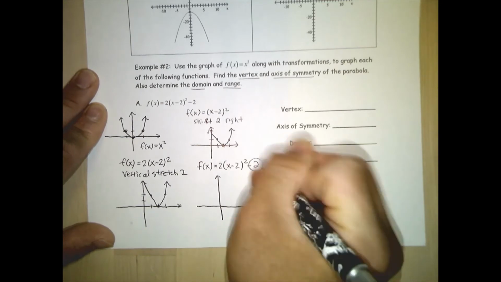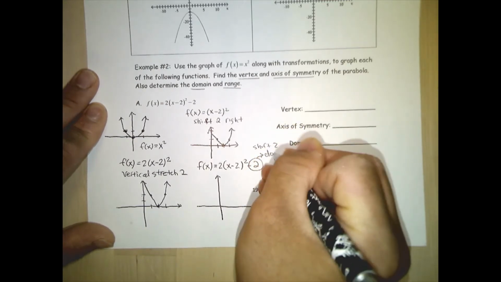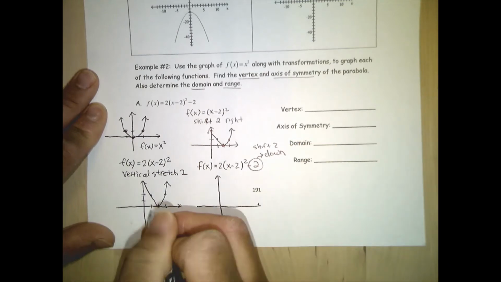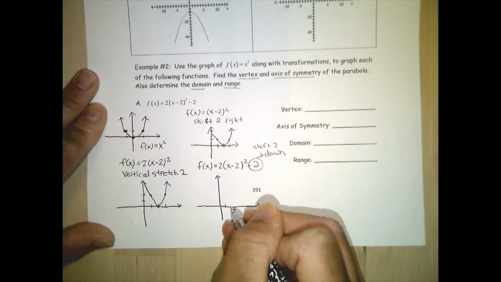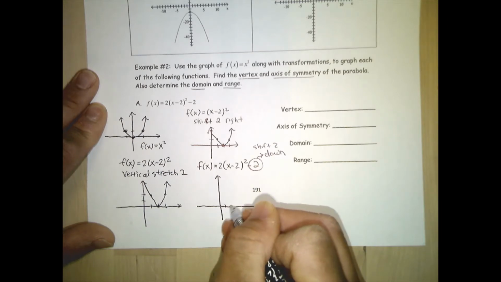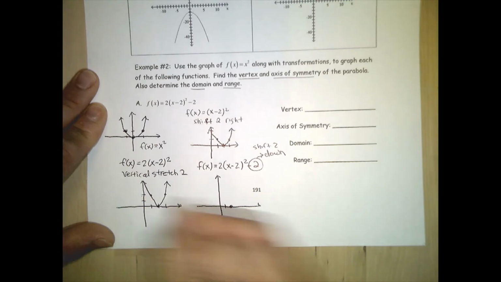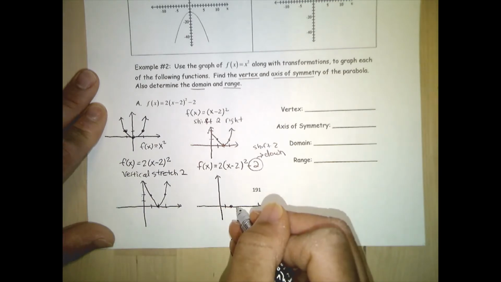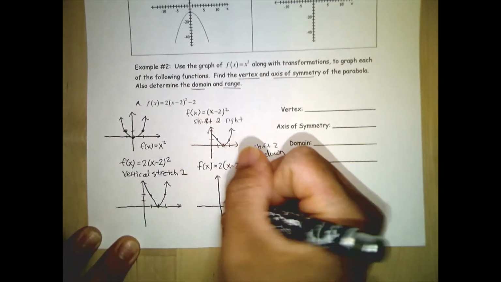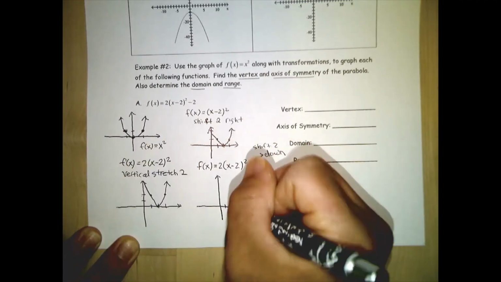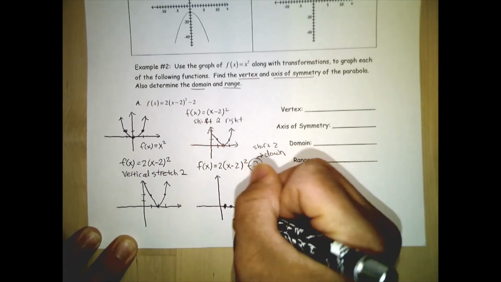And this minus 2 means a shift 2 units down. So the 1, 2 becomes 1, 0. There we go. I have it right now. All right.